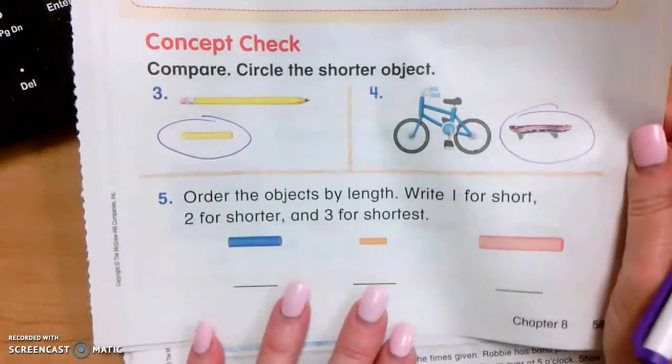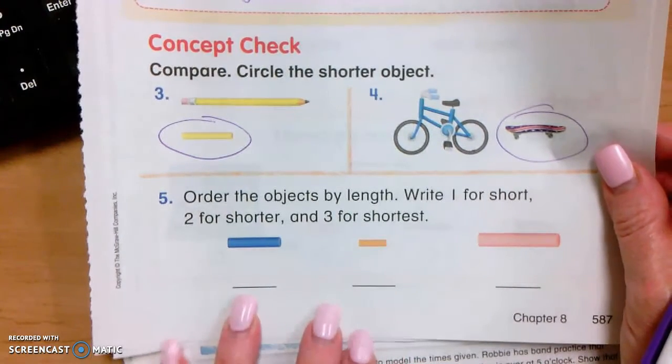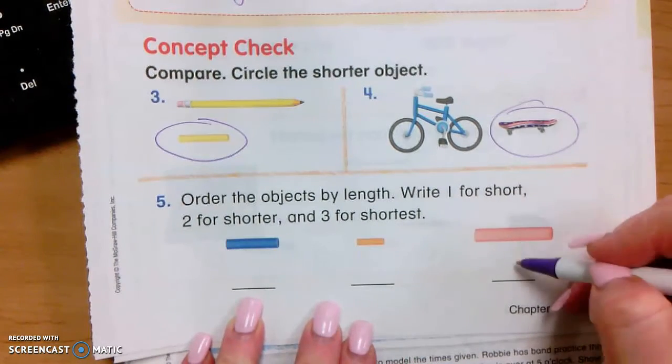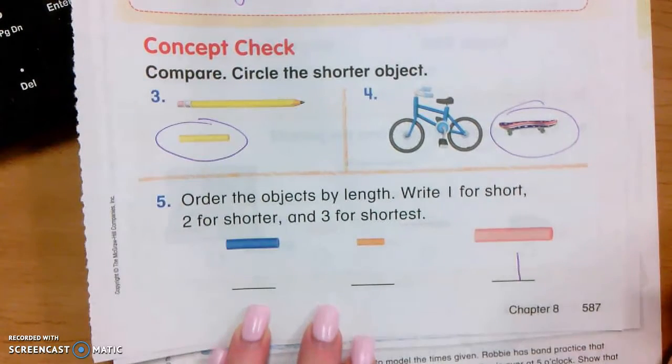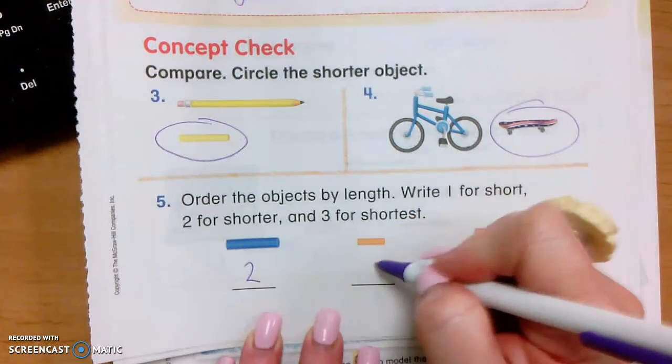Now we're going to order the objects by length. Write 1 for short, 2 for shorter, and 3 for shortest. So 1 for short. So you're going to choose actually the longest one. Which one is shorter? Well, that one is shorter. And then which one is shortest?